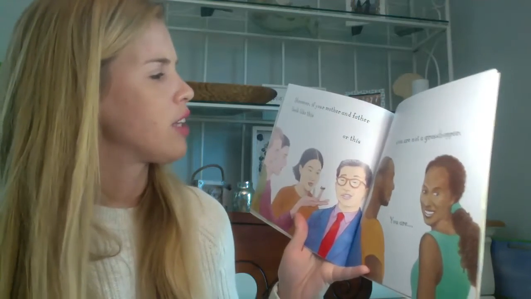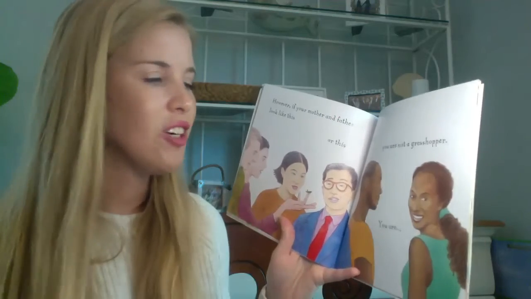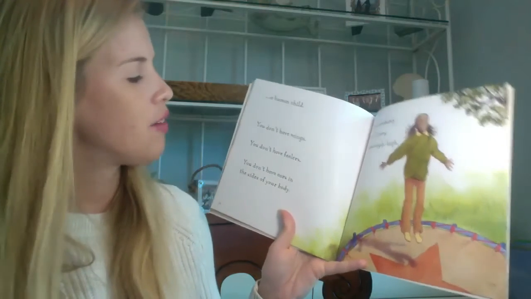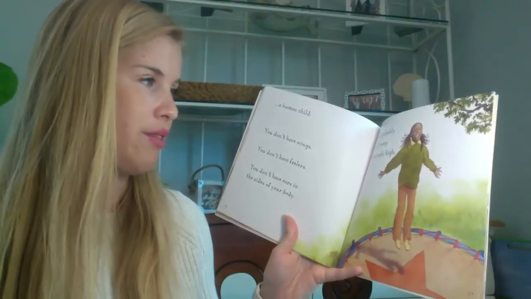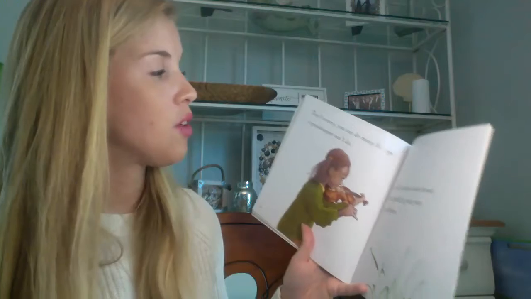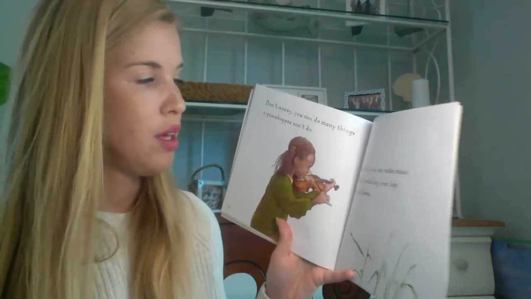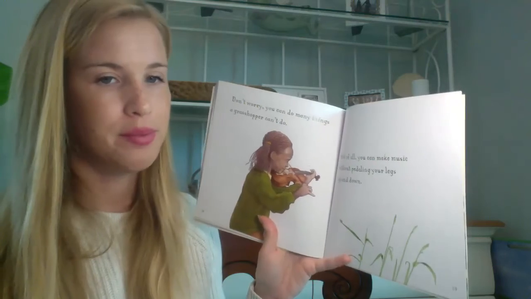However, if your mother and father look like this, or this, or this, you're not a grasshopper. You are a human child. You don't have wings, you don't have feelers, you don't have ears in the sides of your body. You probably can't jump amazingly high. Don't worry, you can do many things a grasshopper can't do. Best of all, you can make music without pedaling your legs up and down.